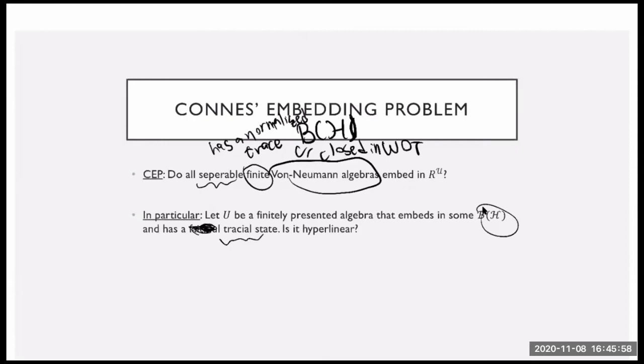Now the question is, do these two conditions suffice to being hyperlinear?